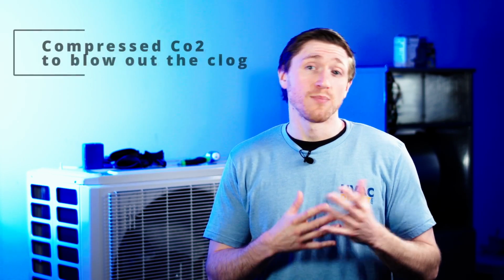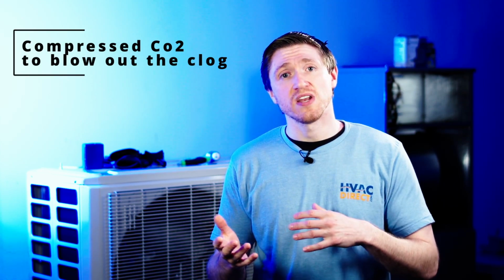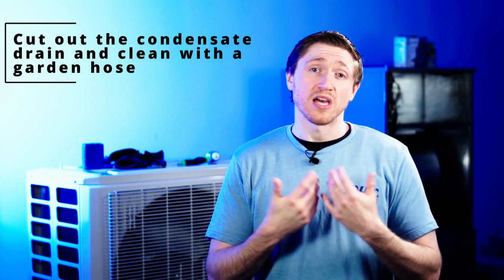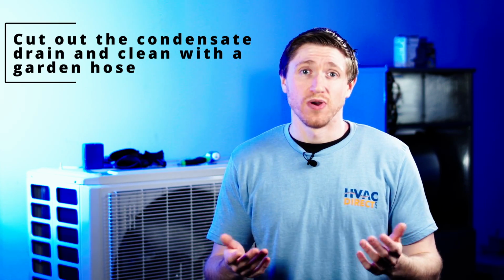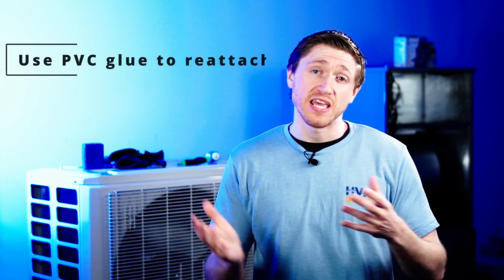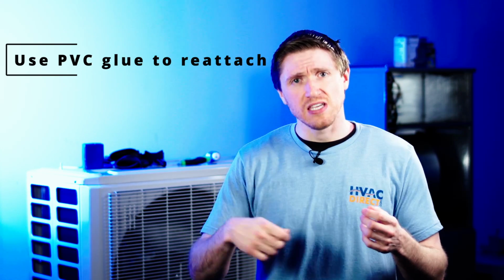One option that many service technicians will use is compressed CO2 or compressed nitrogen, and they'll try to blow your drain trap out. Now sometimes this works very good, sometimes it doesn't quite get all of the dirt and debris. What I used to like to do is simply cut out the whole condensate drain, take it outside, and run a garden hose through it. This would really get it cleaned. Now the only downside to that option is you then have to take it back inside, use some PVC glue, and reattach the drain line. But it's a relatively simple fix. That is option number 1.